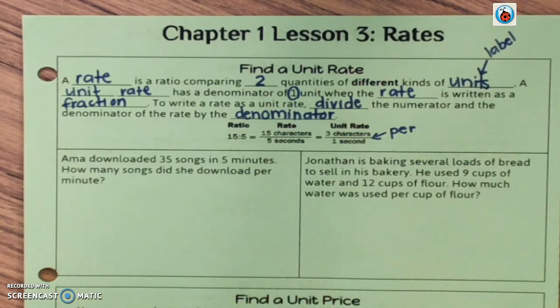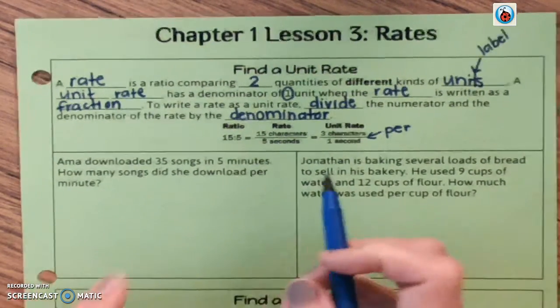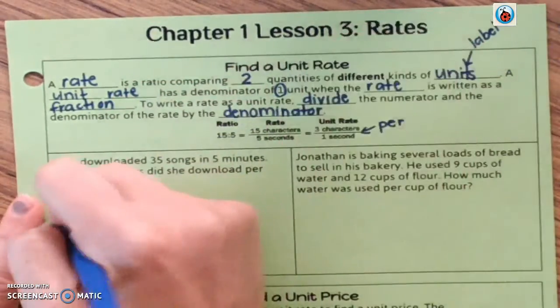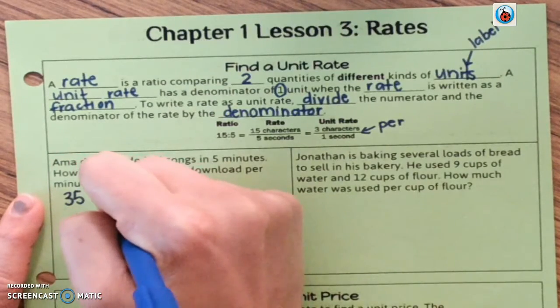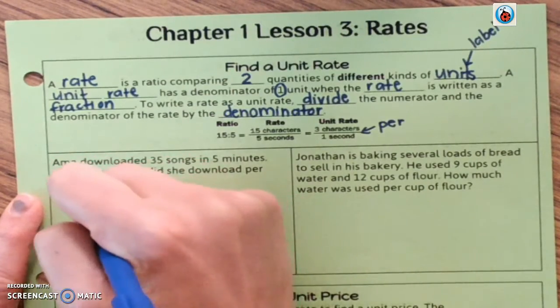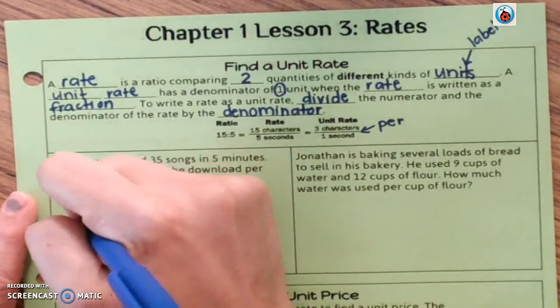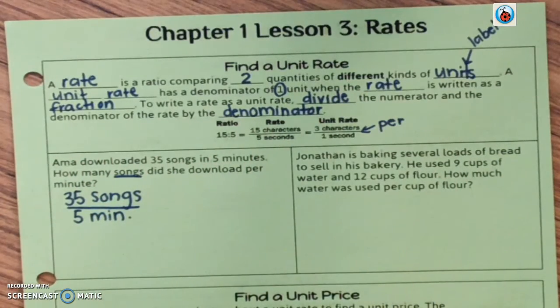Okay, Emma downloaded 35 songs in 5 minutes. How many songs did she download per minute? So she's asking songs first, so 35 songs is going on top. Yes, we have to write the label now because that's how rates are. Over, how long did it take her to download 35 songs? Yeah, 5 minutes. I'm going to abbreviate minutes. Is that okay with you guys? I didn't think you'd have a problem with it.